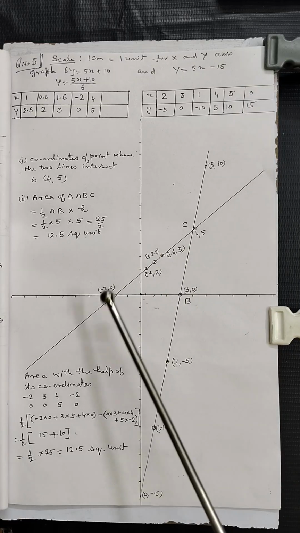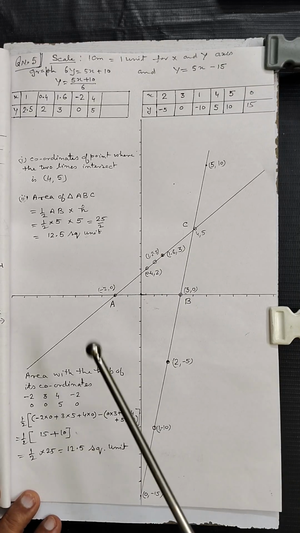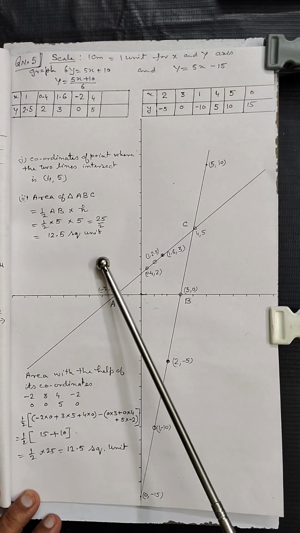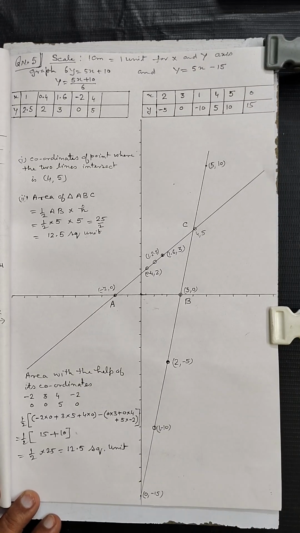In both cases, we have the same result, with the help of the vertices and with the help of the base and height. Base into height divided by 2. That's all.